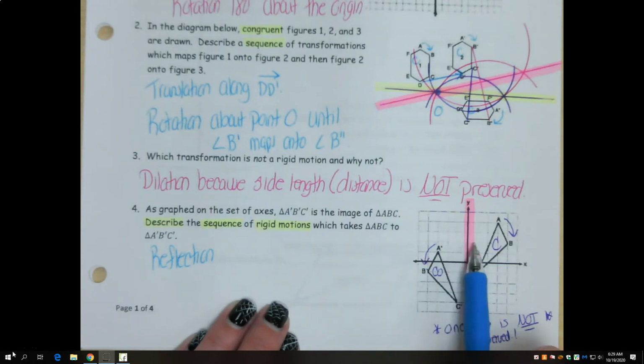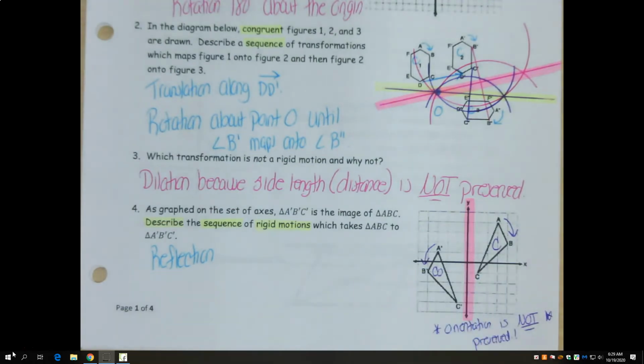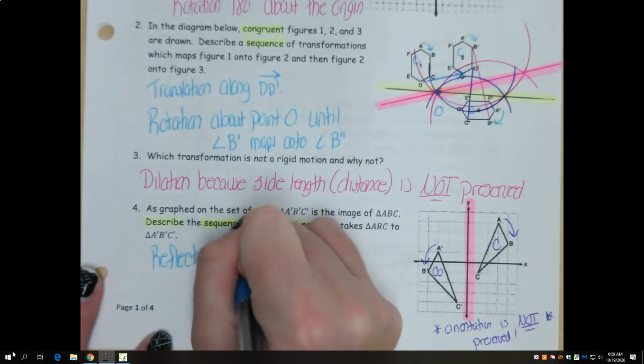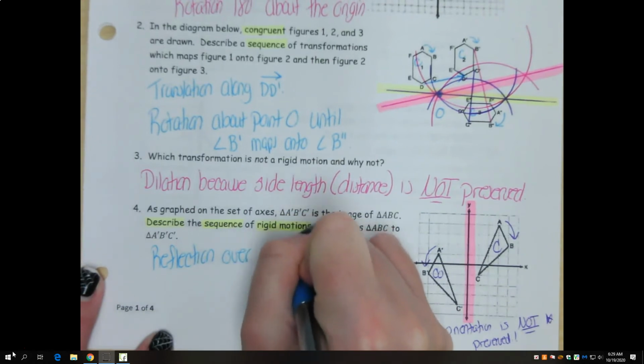All right, if I go 1, 2, 3, 4 to the right for B, 4 to the left, I get B prime. All right, so I know that a reflection is equidistant. Those corresponding points are the same distance away from that line of reflection. So this is definitely it. It's a reflection over the y-axis.